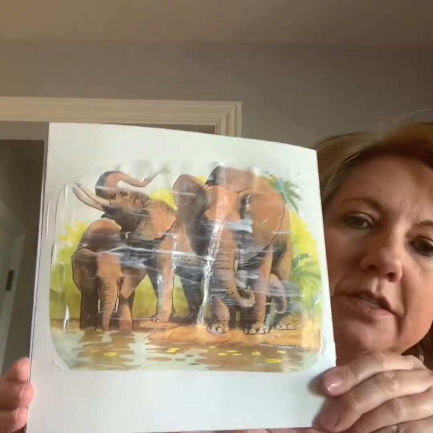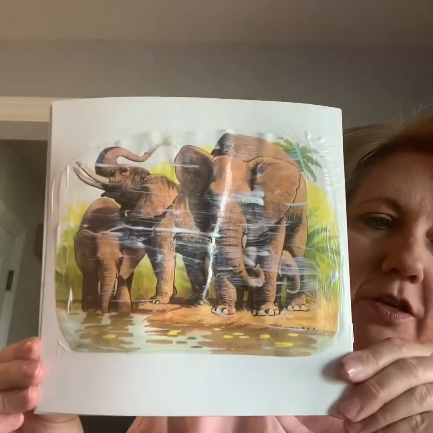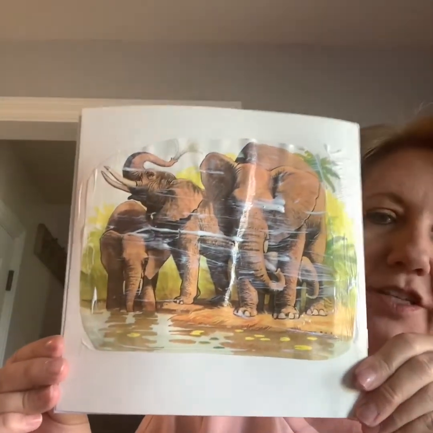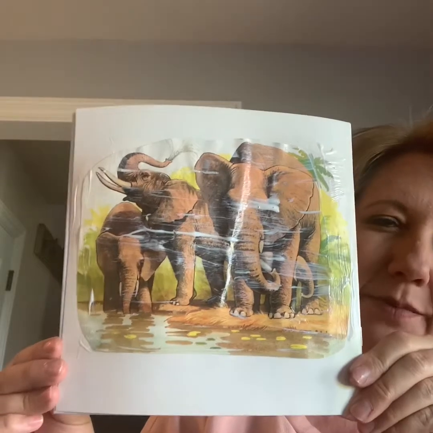Okay, this is what it looks like after I've put the Mod Podge all over it. Before I even start to write my title, I'm going to let this dry so I don't make a mess. I'm going to let it completely dry.